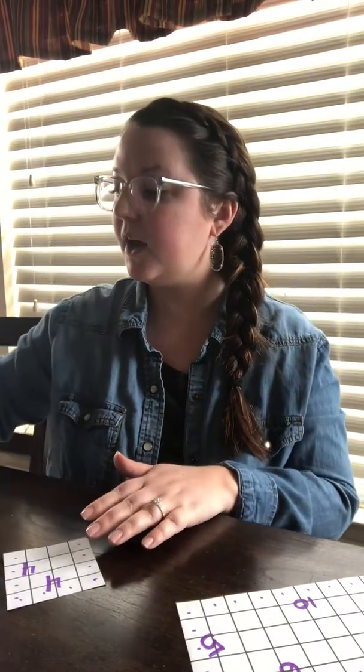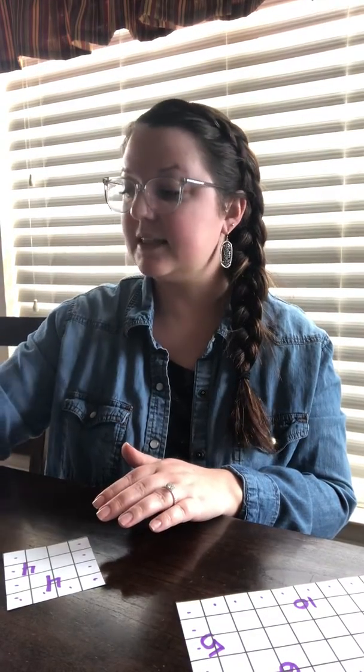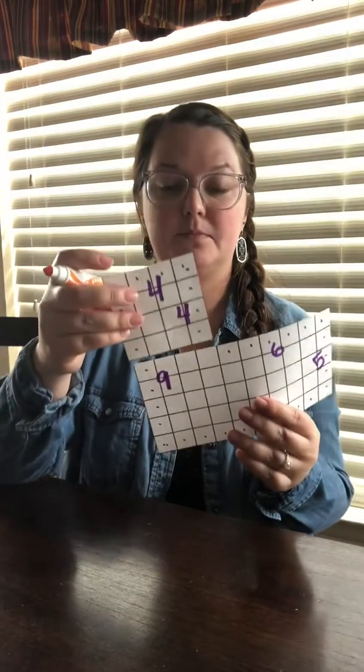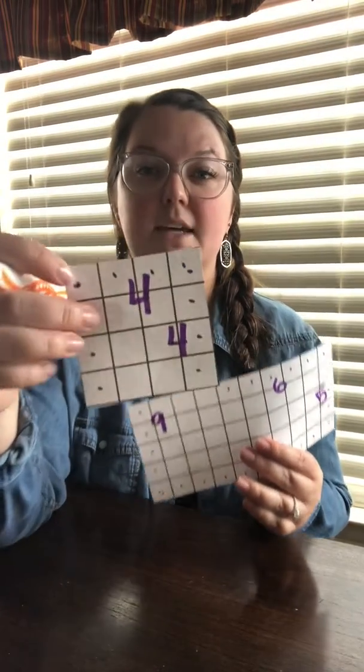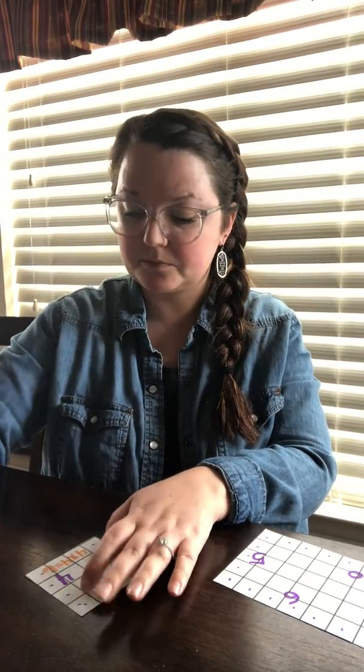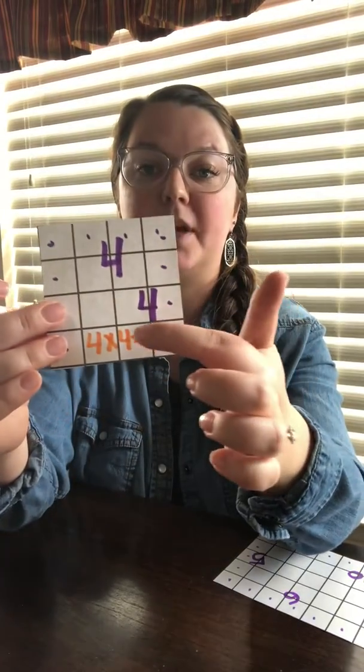Remember, to find the area, we multiply the length times the width. So for this one, this part of my shape is a length of 4 and a width of 4. So to find the area for that, we would multiply 4 times 4. And what is 4 times 4? 16. And it didn't give me any specific units of measure here, so all I'm going to call this is square units, or units squared. So 16 units squared.